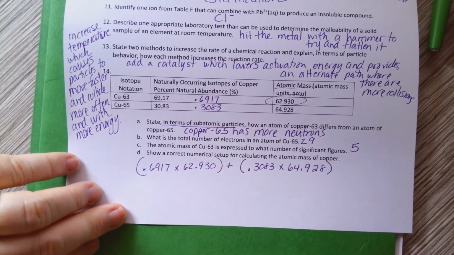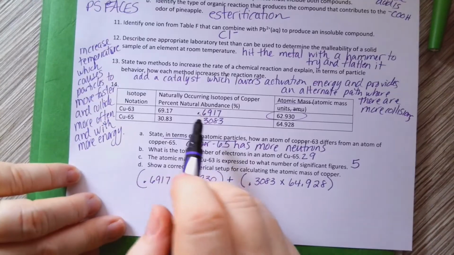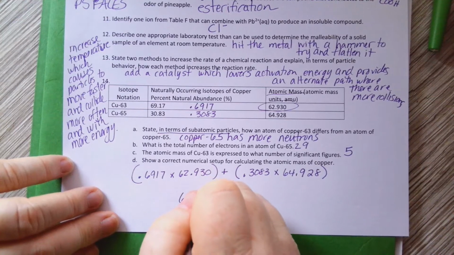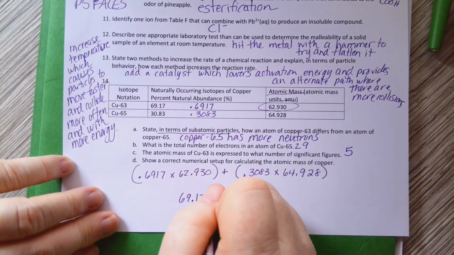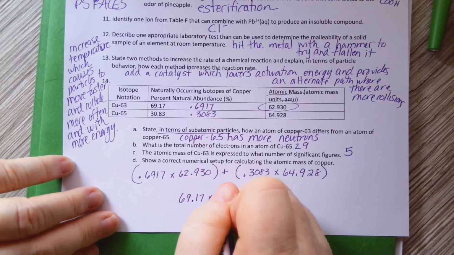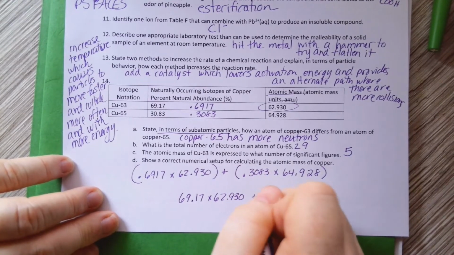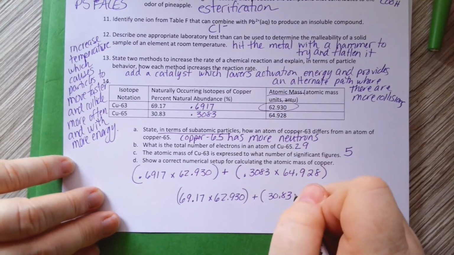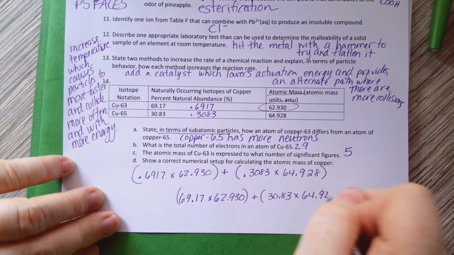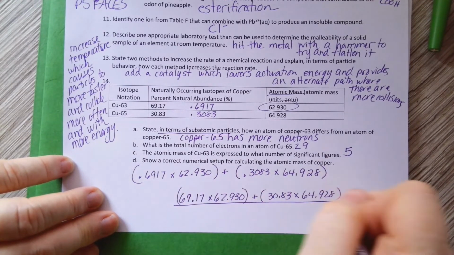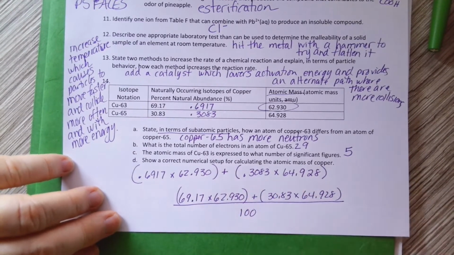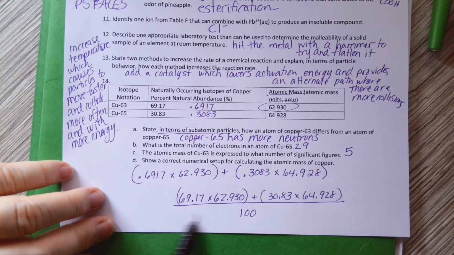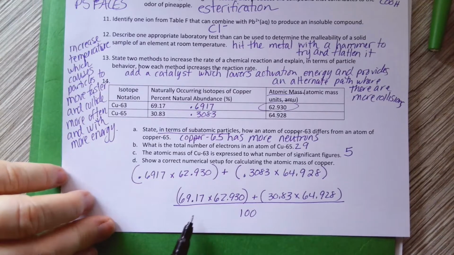Another way to write this, which I have seen a couple times, is if we don't do this first, I would take 69.17 times 62.930 plus 30.83 times 64.928, and then divide it by 100. This gives me the same result as these two, but sometimes if they already give you a numerical setup, it might look like this.